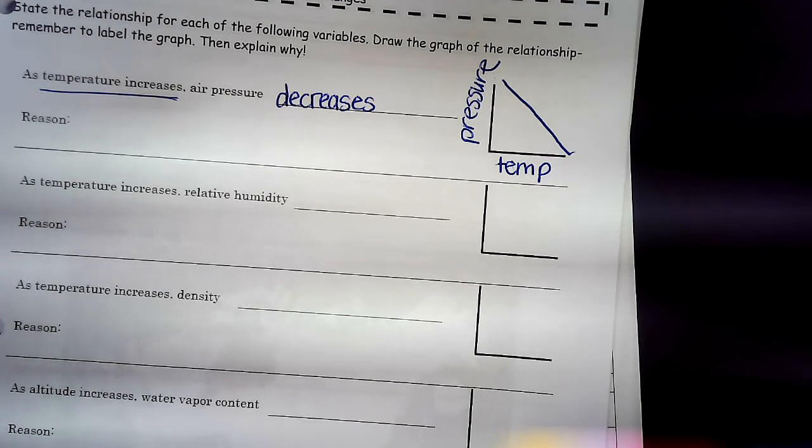Guys, how can I put into words why as temperature goes up, pressure goes down? I just stood up here. No, not Jake, you've been thinking a lot today too. Come on, guys. What did I just say? I'm just gonna call on people and ask you questions then. Somebody want to volunteer before I start calling on people?